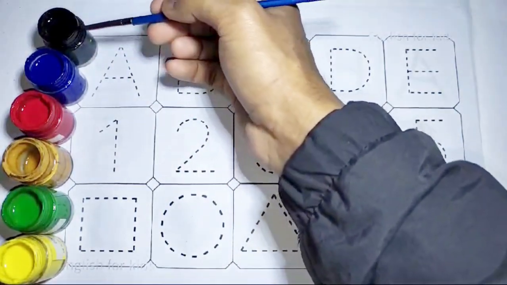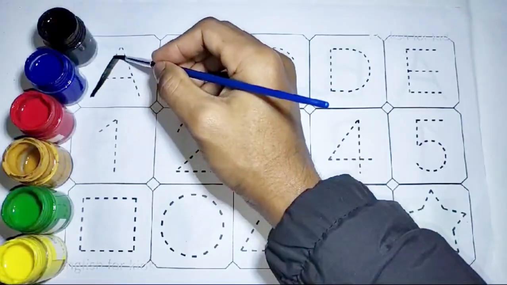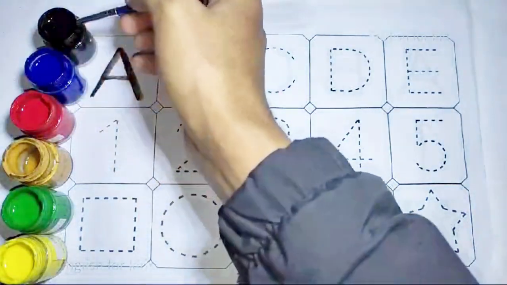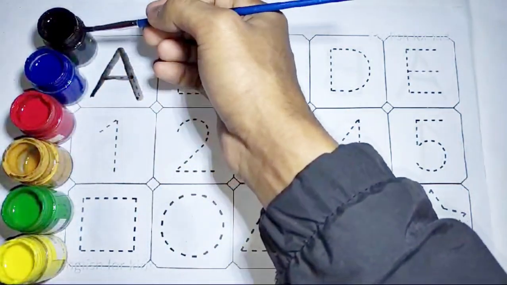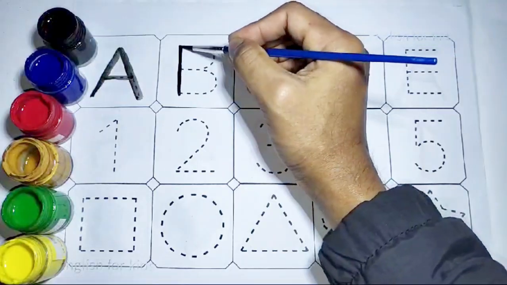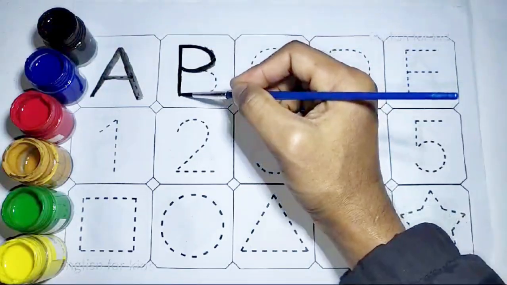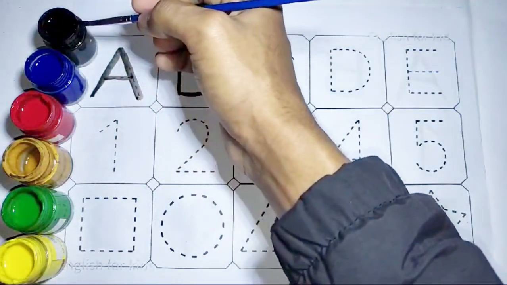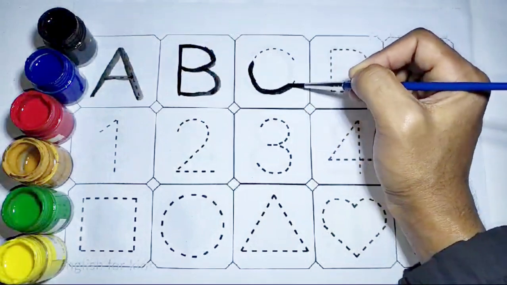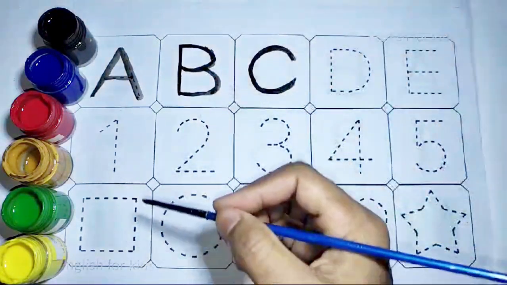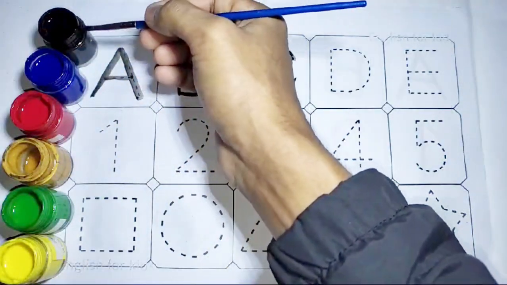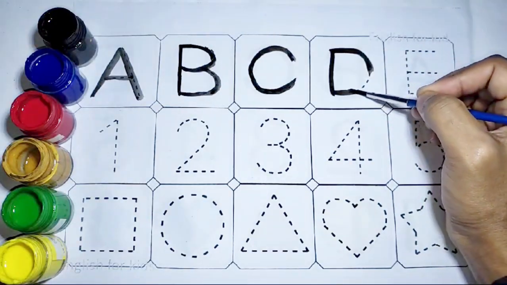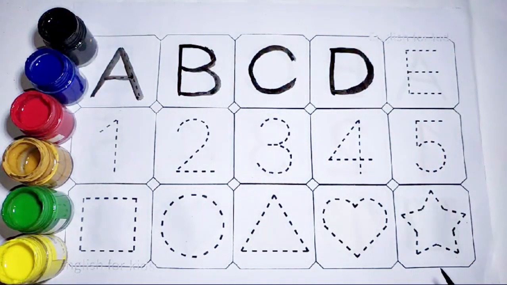First we draw the letter of A. The next one is B. Now we draw C. The next one is D.